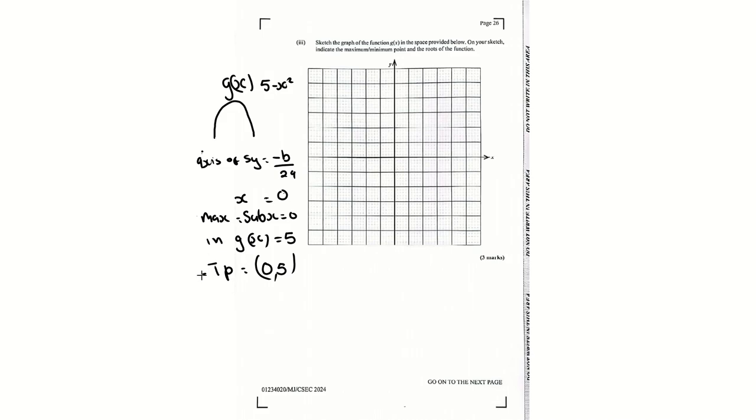Then we know your turning point, your maximum value, your axis of symmetry. We want to know when x is equal to, well, we already found when x is equal to 0. Now when y is equal to 0, so when this function is equal to 0, what is it equal to?